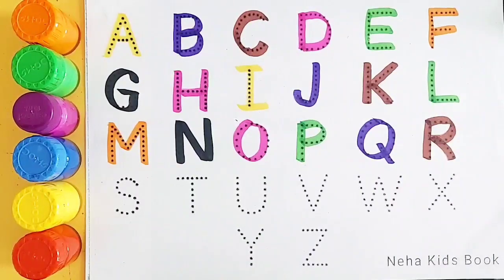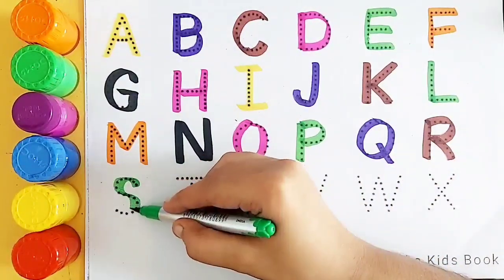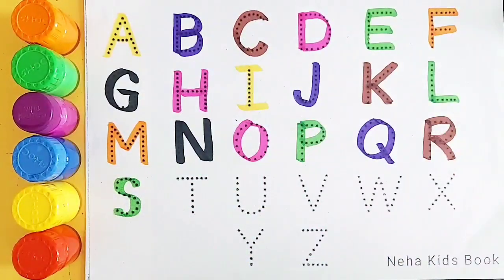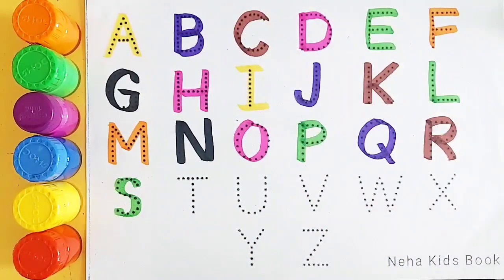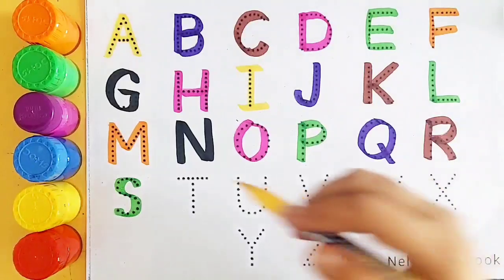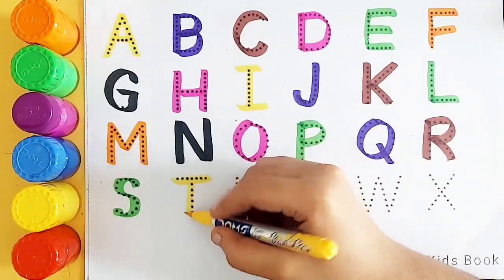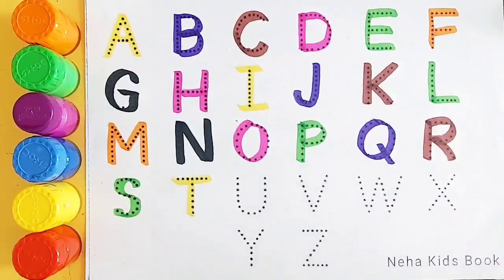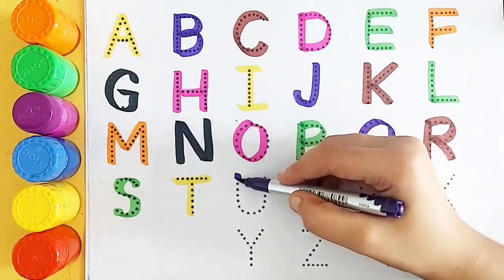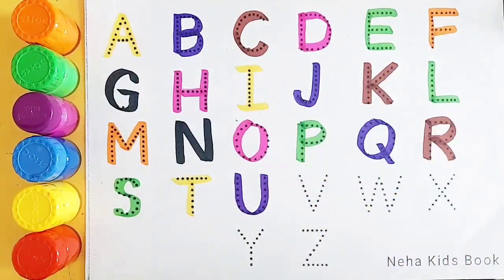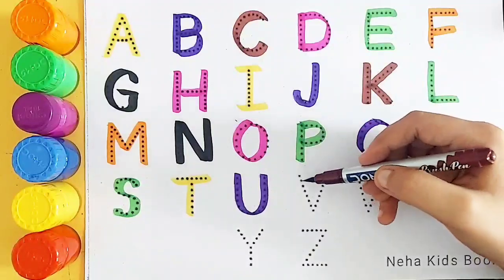Light green color. S. S for sheep. Yellow color. T. T for train. Purple color. U. U for umbrella. Brown color.